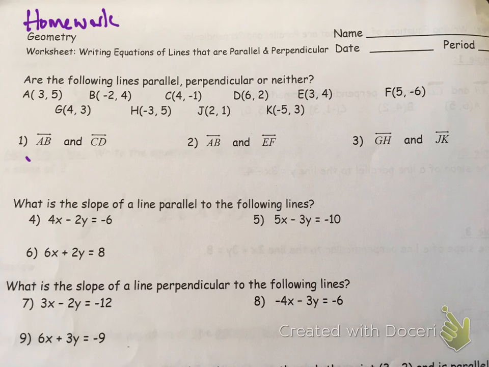If the slopes are the exact same, then they are parallel. If the slopes are the negative reciprocal of each other, then they're perpendicular. If they're neither the same nor the negative reciprocal of each other, then they would fall in the neither category. So keep going back to your examples to solve these problems.